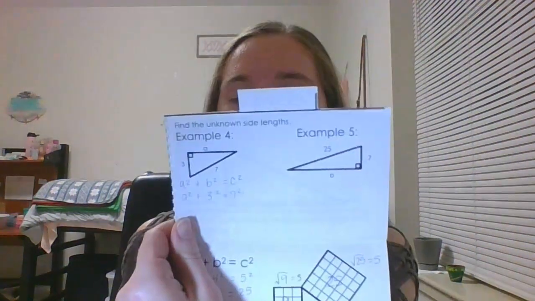So now you should have written a squared plus 3 squared equals 7 squared. Now from earlier we know that 3 squared is 9, and we can say that 7 squared is 49. So we're going to use our Algebra 1 concept, and we're going to subtract 9 from both sides. And we're going to have a squared equals 40 because the 9's cancel out. And now we're going to take the square root of both sides and have a is equal to the square root of 40.